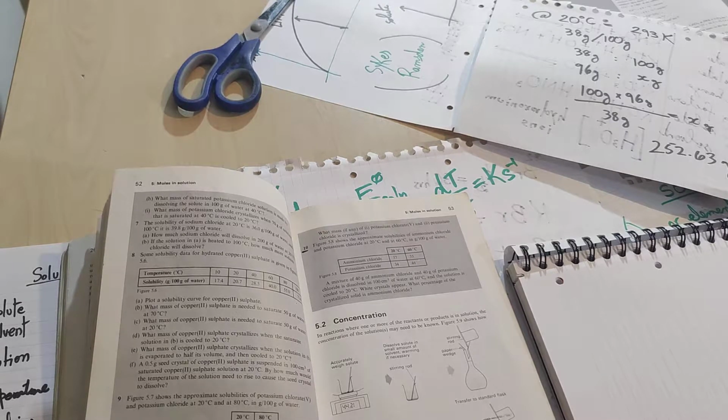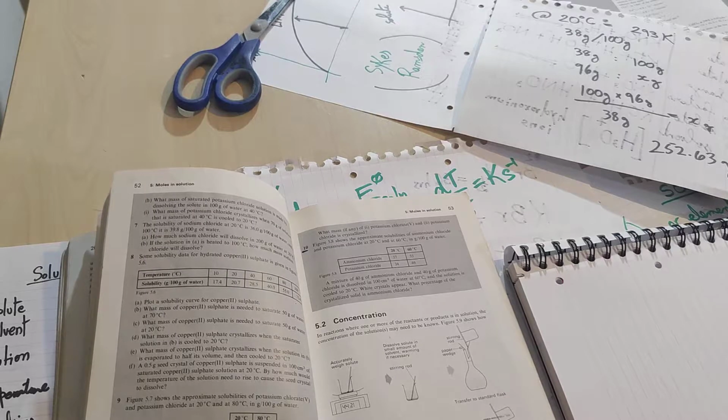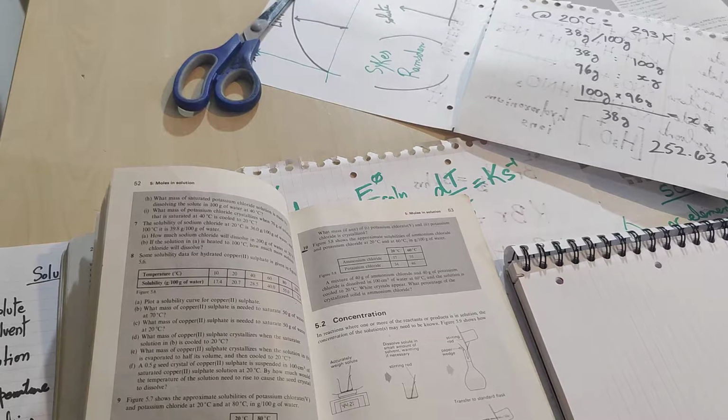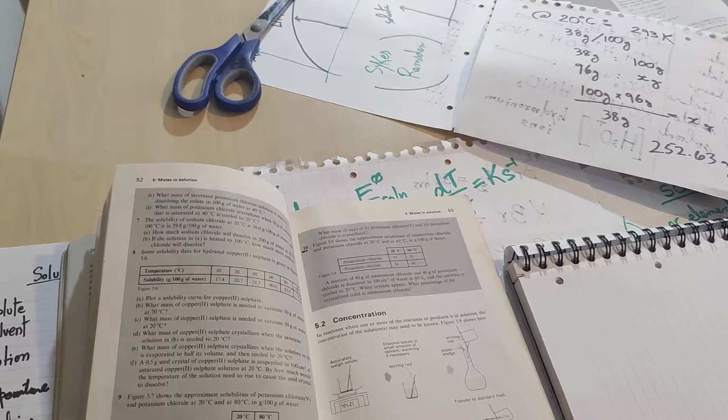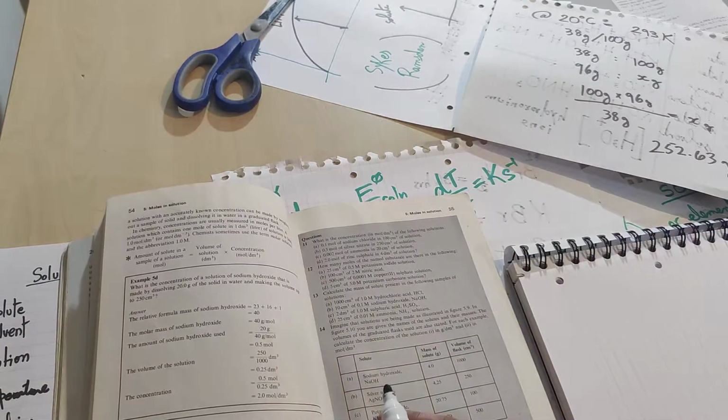So I think deducting the mass of the dish and flask would be much better. Then you stir it, and then you make a standard solution, and then you wash the beaker, and then you make a standard solution out of it.